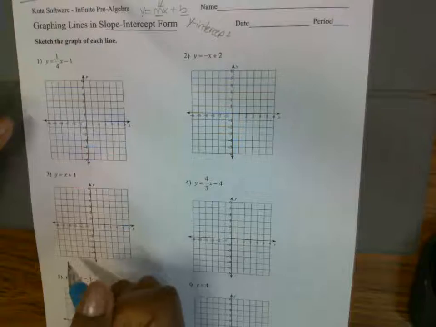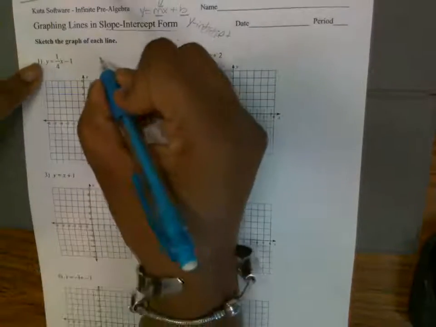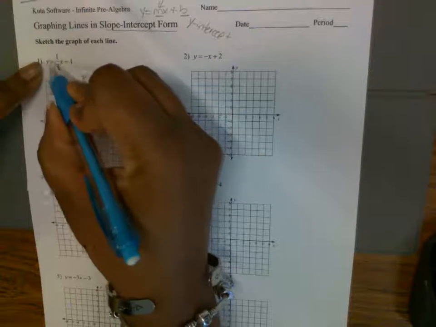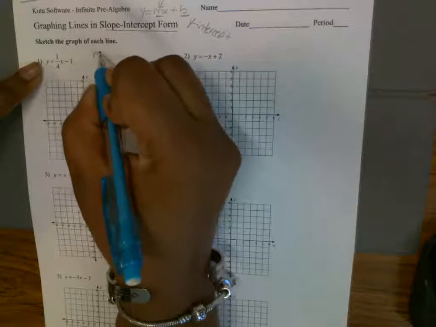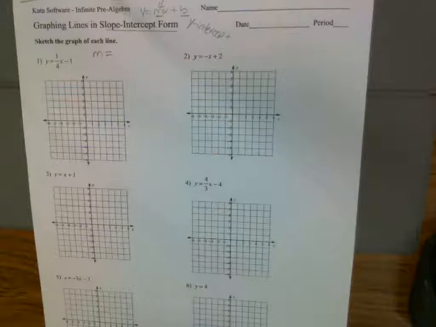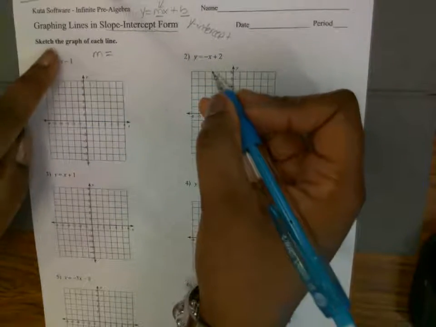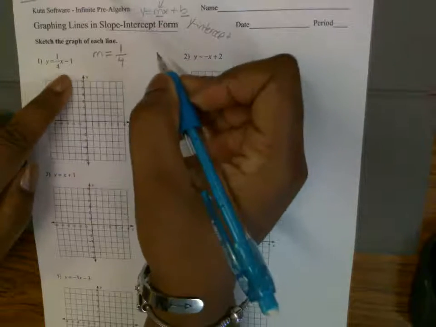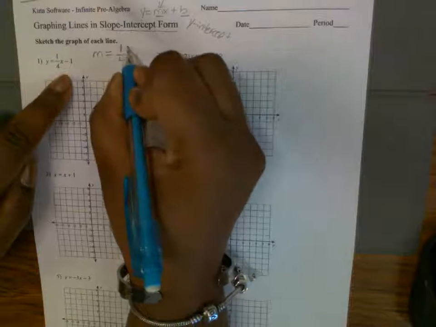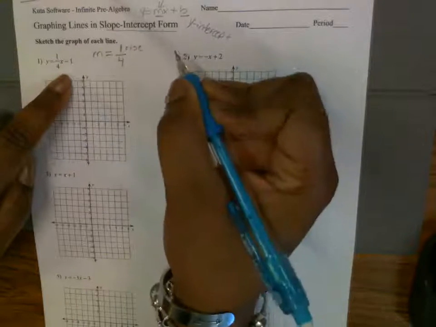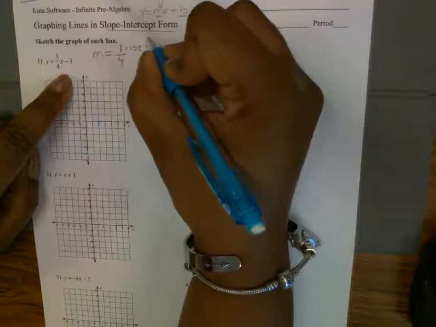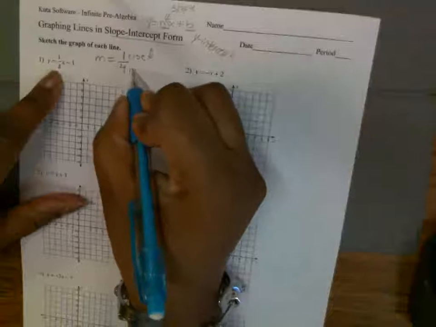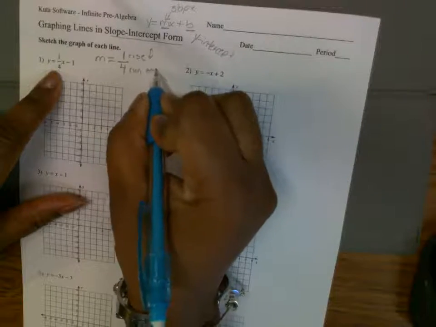Okay? So the first thing that you're going to do here, outside of making sure that it's written in slope-intercept form, which it is, y equals mx plus b, now you're going to label your slope. Make sure that it's written in fraction form, and it is. You have 1 over 4. The top number of the fraction you're always going to label as your rise. That's your up or down. The bottom number on the fraction is going to be your run. That's going to be how far you're going to go to the left or to the right.